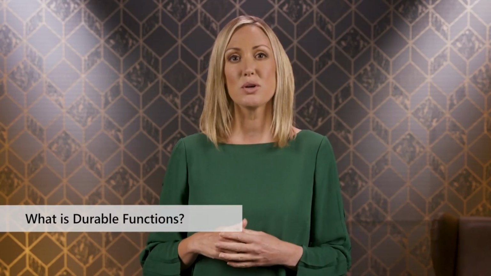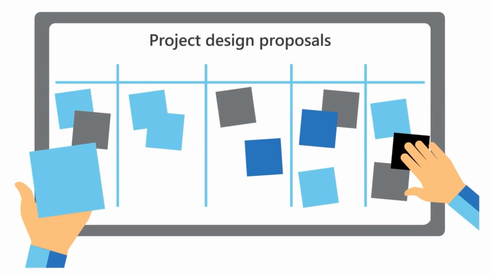You can use durable functions to implement complex stateful functions in a serverless environment. Let's look at an example scenario. Your company currently follows a manual approval process for project design proposals. The process has multiple steps, and each step in the process can vary in duration. Implementing an automated process in-house is complex and costly. Coordinating each step takes effort. In addition, you must be able to incorporate custom logic into the workflow.